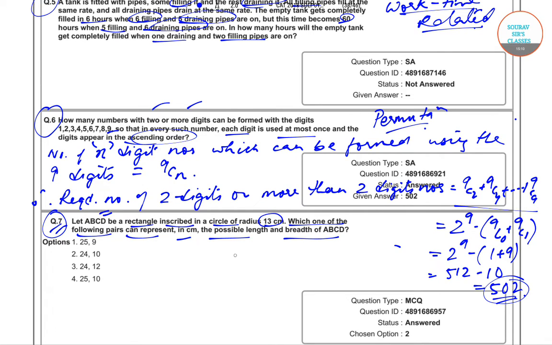So we have a circle whose radius is 13 cm, and now we have a rectangle ABCD.